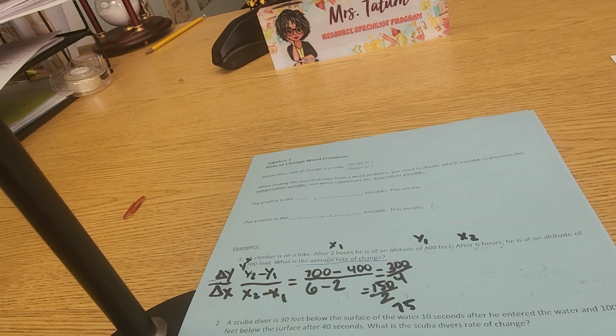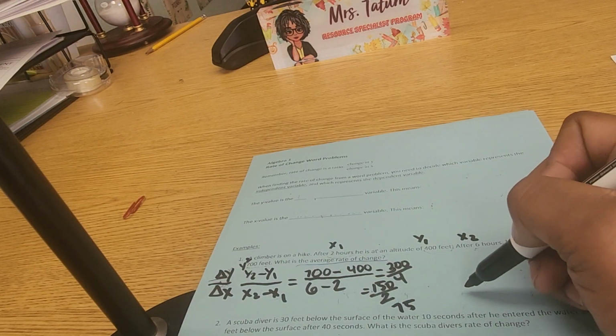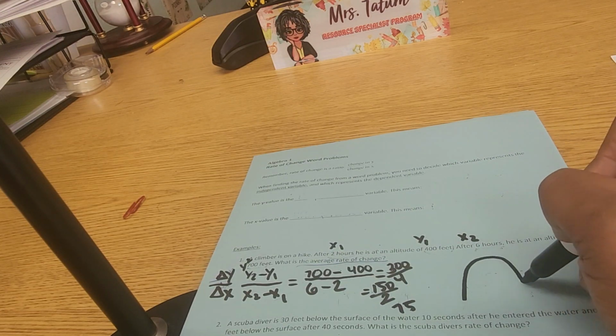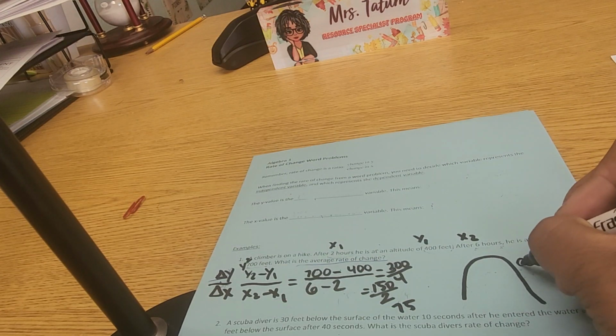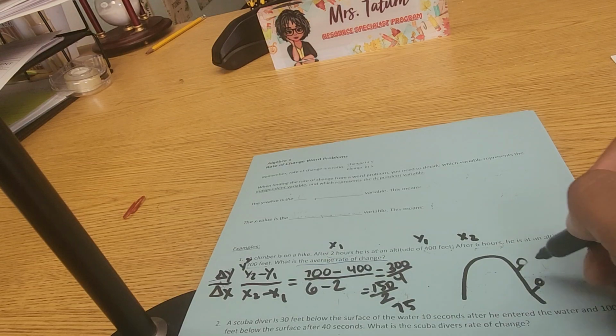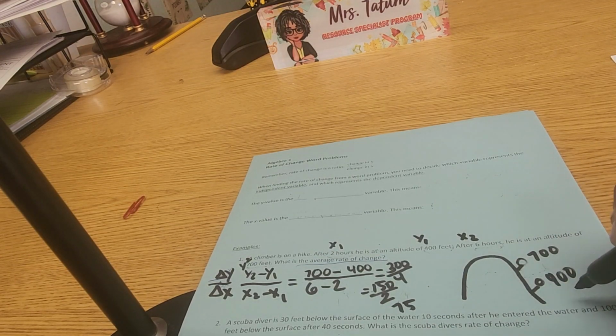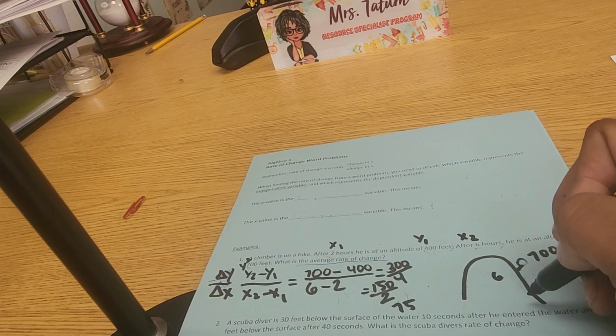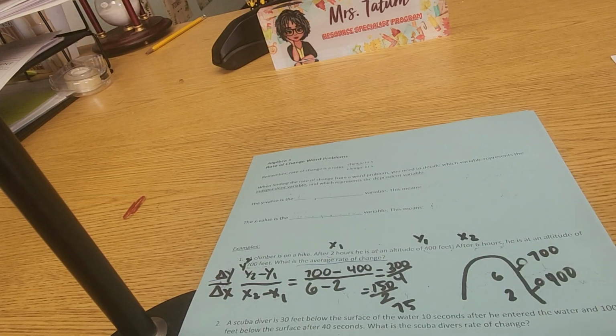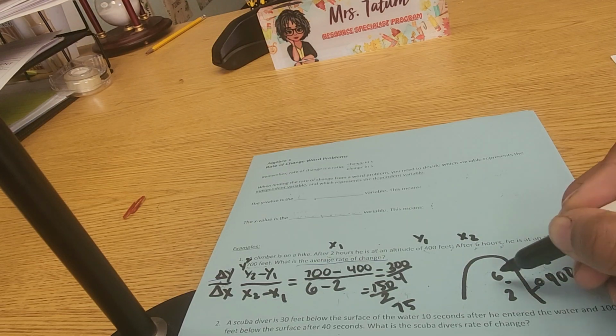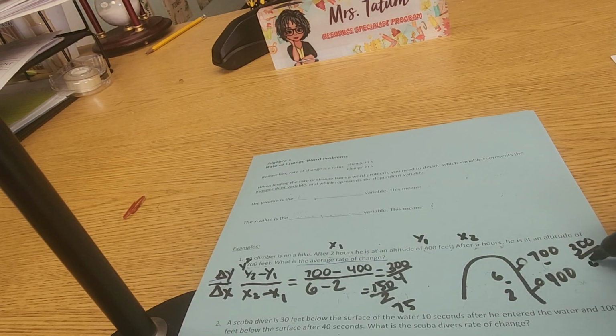So for you guys who always tell me the math isn't mathing, you could have drawn a little hill, drawn a person. They got to 700 feet. They got to 400 feet. That was in 6 hours. That was in 2 hours. And you just could have visually, like, what's the change here? What's the change there? Just put a subtraction sign between both. 700 minus 400, 300. 6 minus 2 is 4.